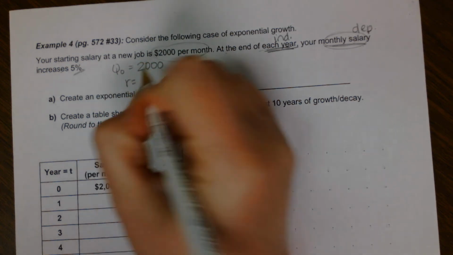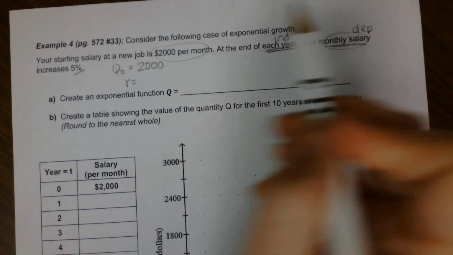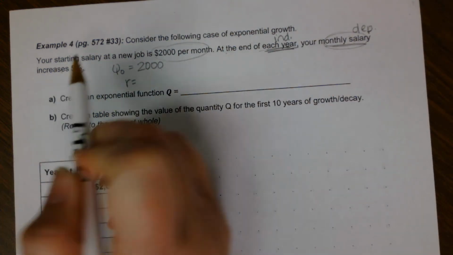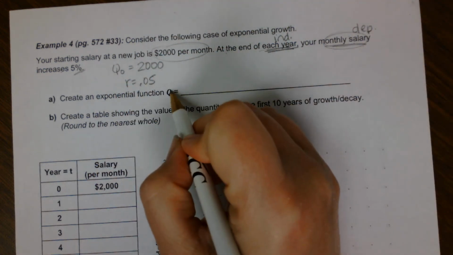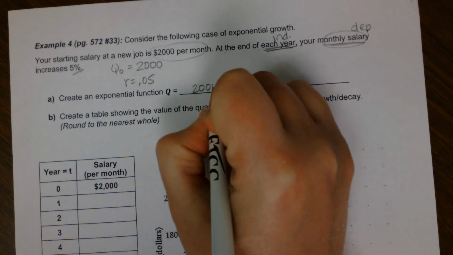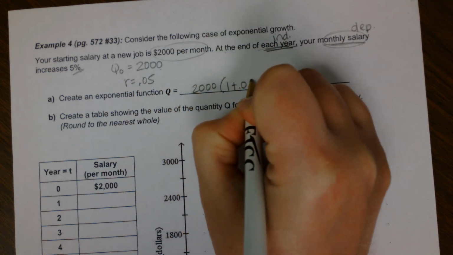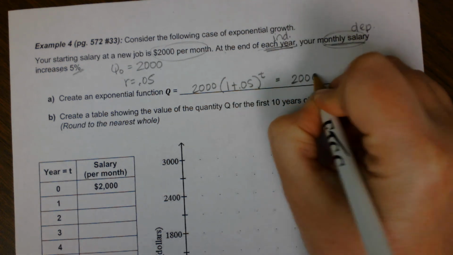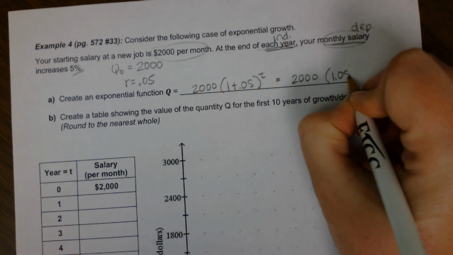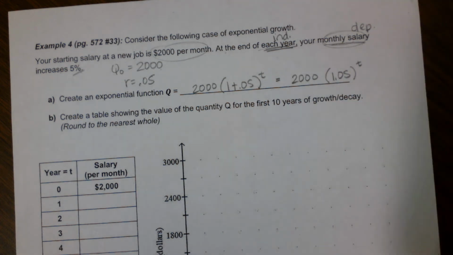So our rate, it increases, which means it's going to be positive R, and 5% is 0.05. So our equation is going to be 2,000 times 1 plus 0.05 to the T. Simplifying that is 2,000 times 1.05 to the T.